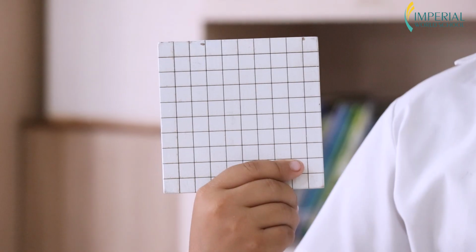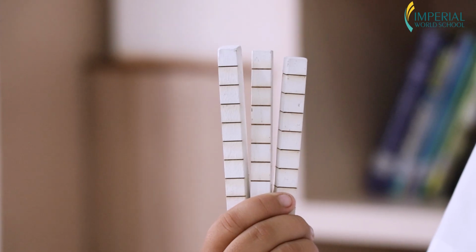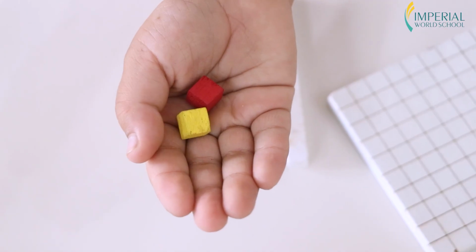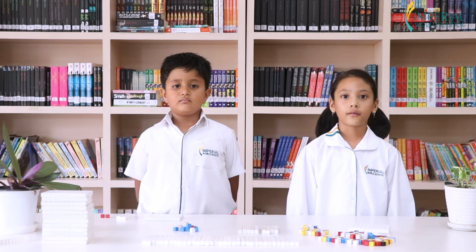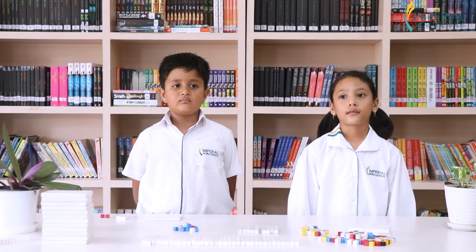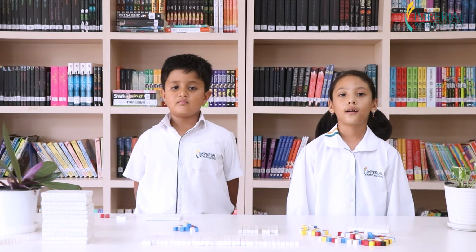Let's build the number. We are building the number 132. This is 100. And this is 3 tens. And this is 2 ones. 132 is 100 plus 3 tens plus 2 ones.